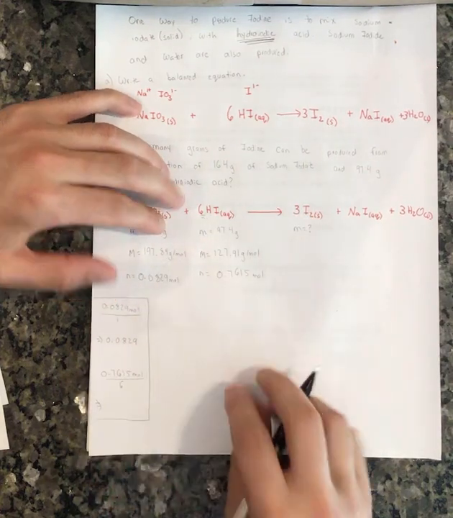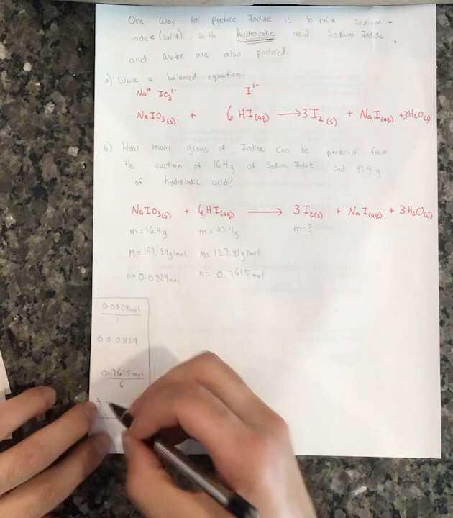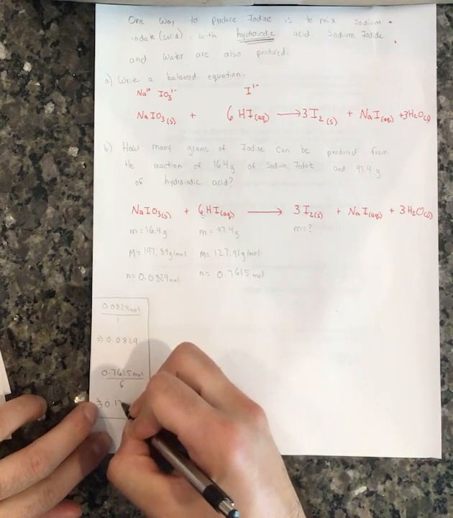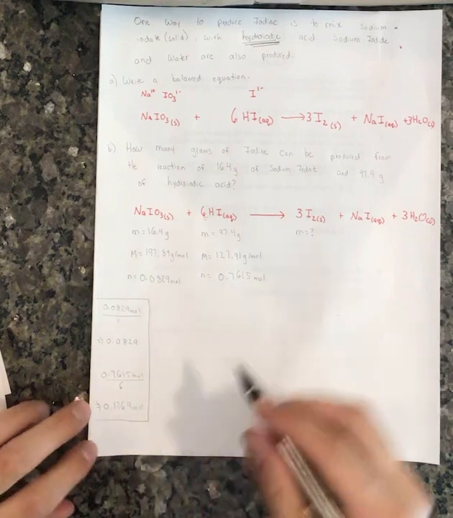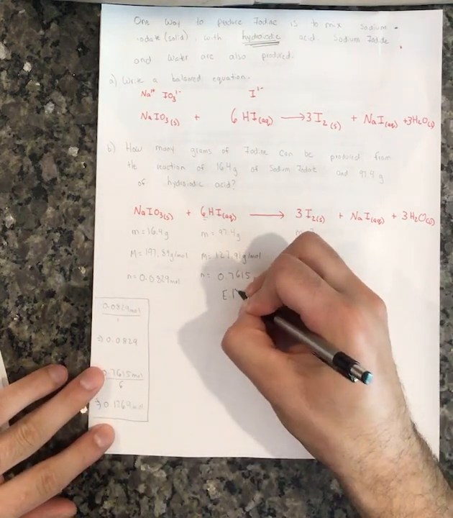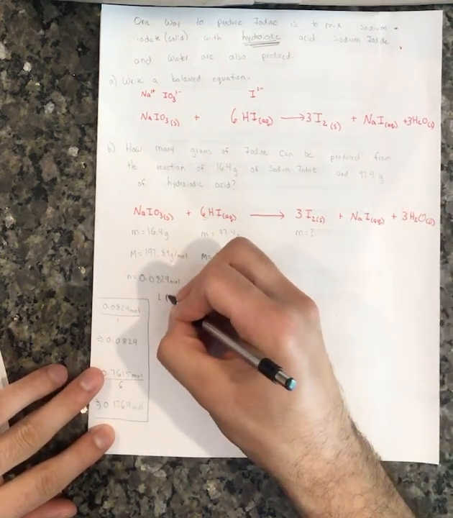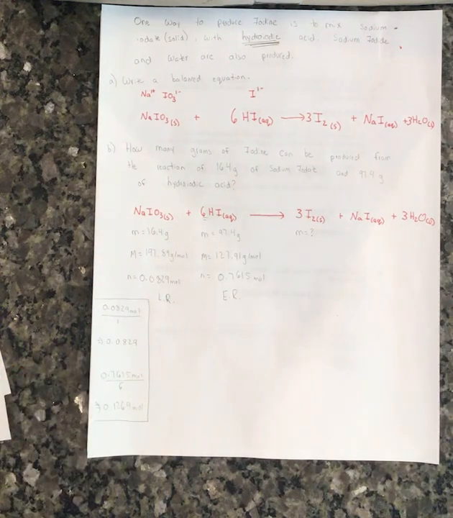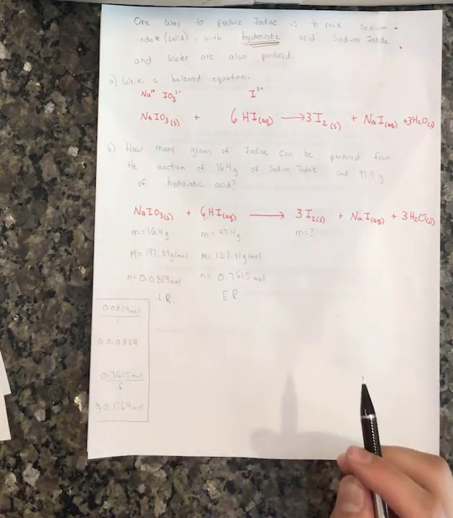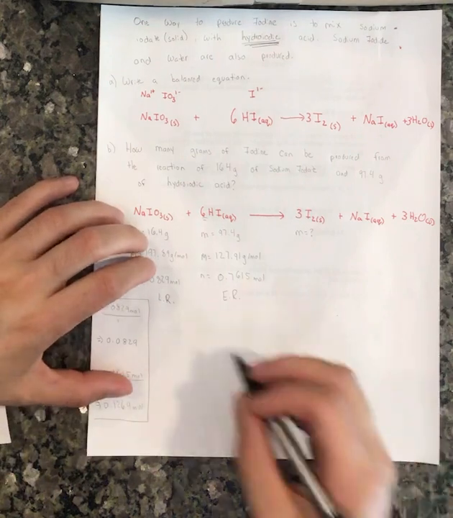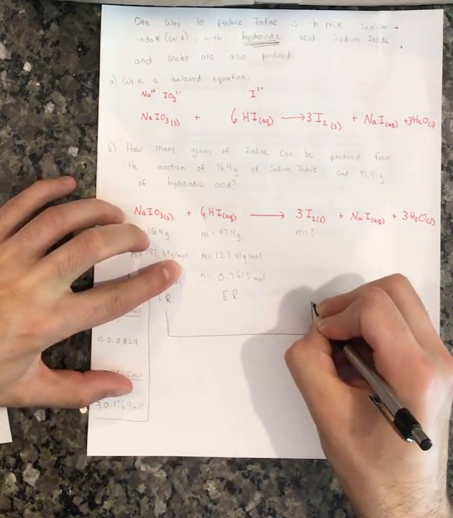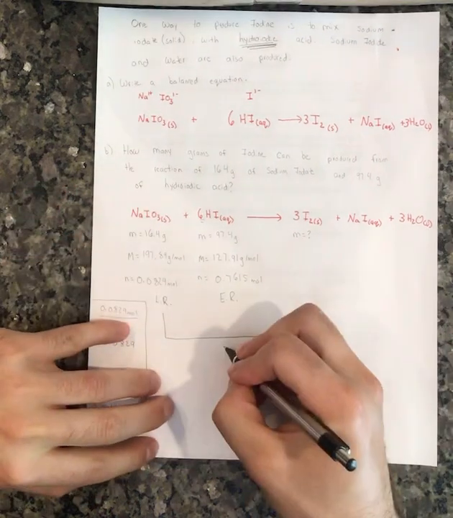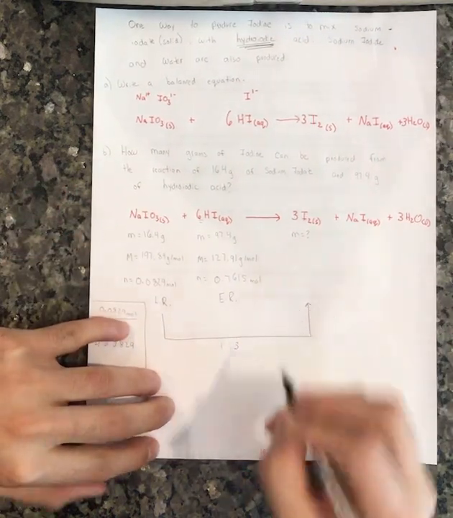Okay, so this is what's going to tell us which one's what. And after I did that, I got 0.1269 moles. So this one is still bigger. So this is my excess reagent. This is my limiting reagent. And once again, you need to specify that. Okay. So what that means is we're going to go from here to here. And this is going to be a 1:3 ratio.